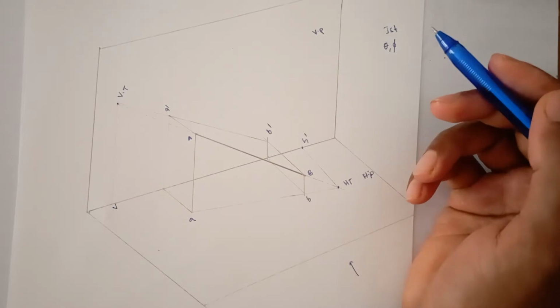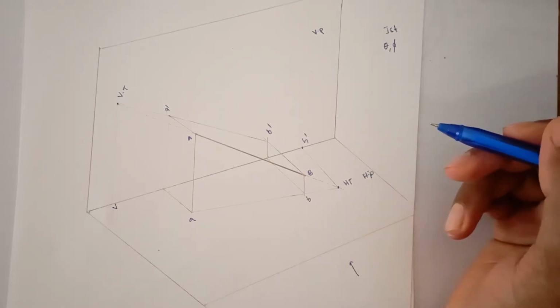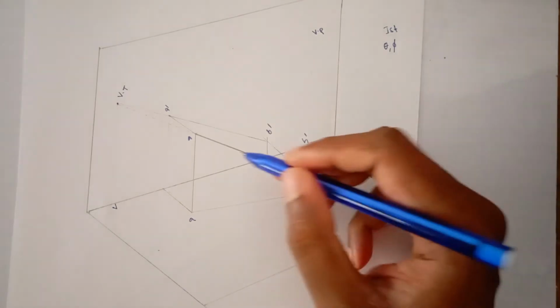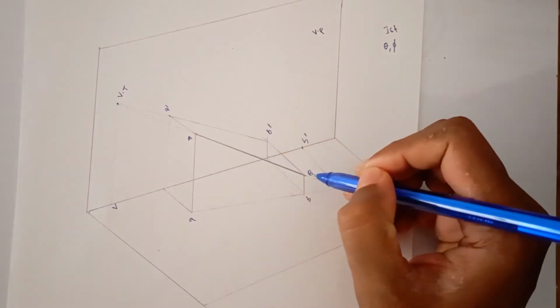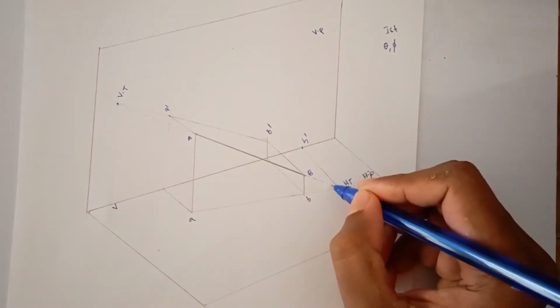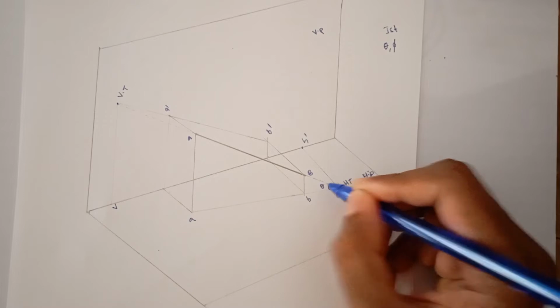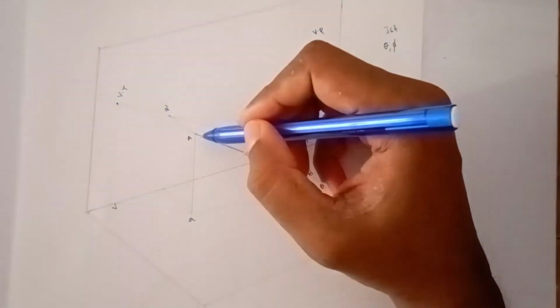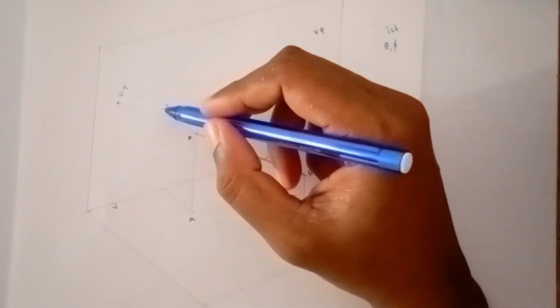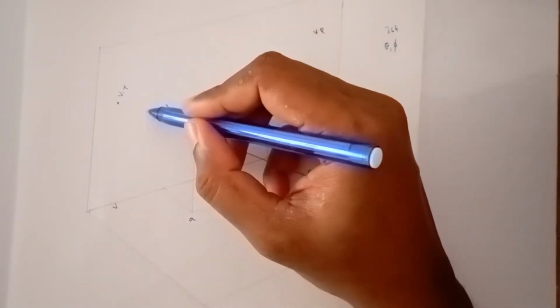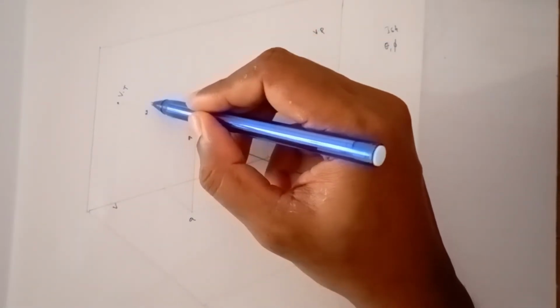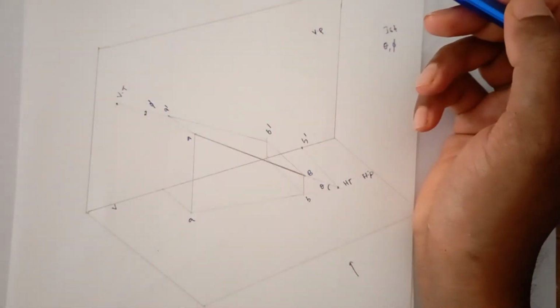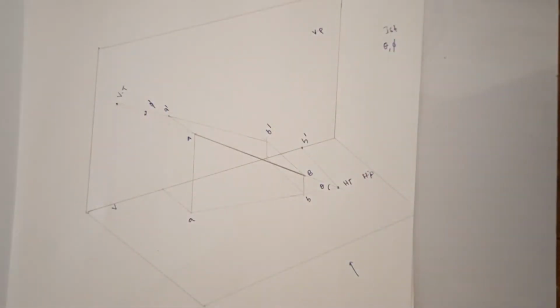The angle that the line makes with HP is called theta. So this is theta. And the angle that the line makes with the VP, this is our vertical plane, is called phi. So this is our phi. So how do we project this line by plane rotation?